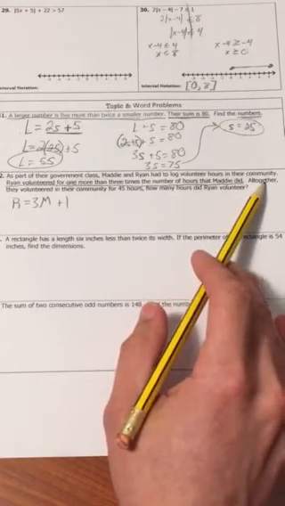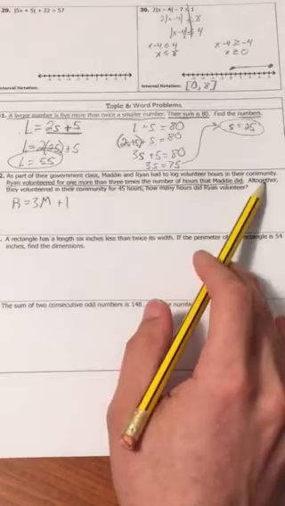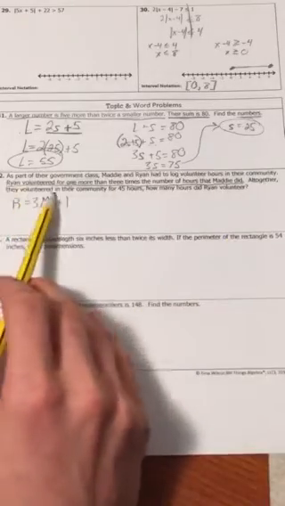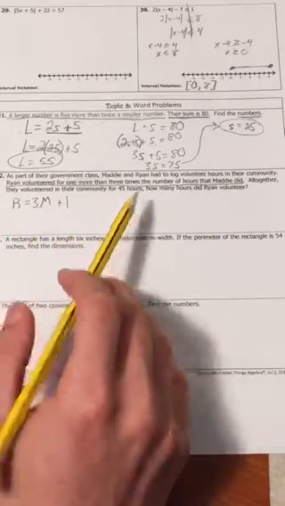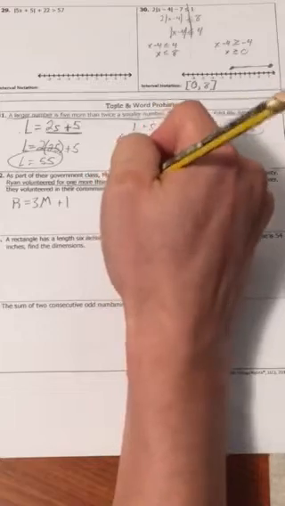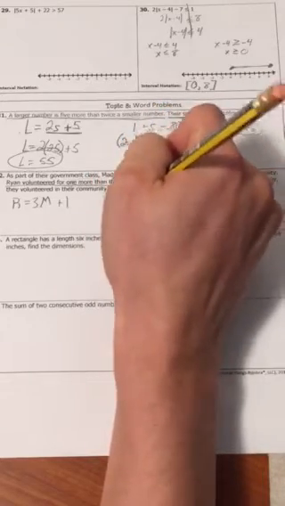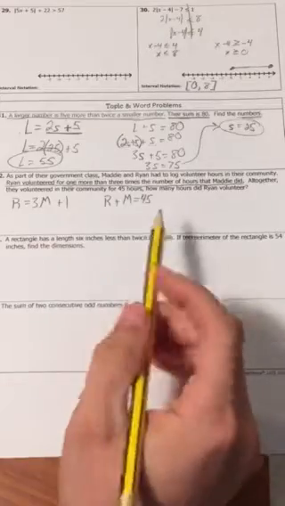Altogether, that means they're going to be added. So Maddie and Ryan together, altogether, volunteered in their community for 45 hours. So Ryan plus Maddie equals 45. So here's my 2 equations.